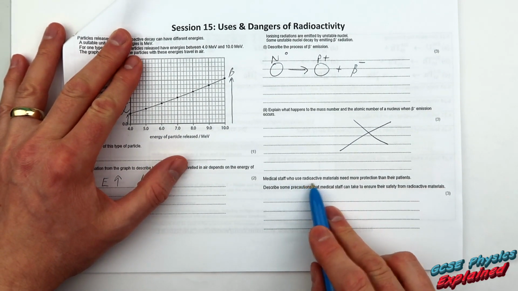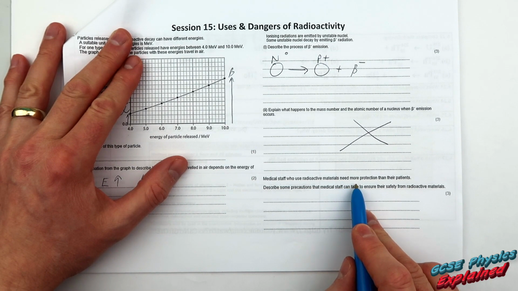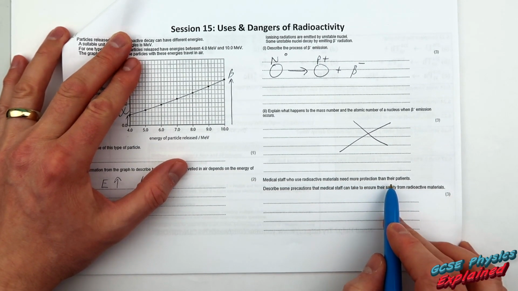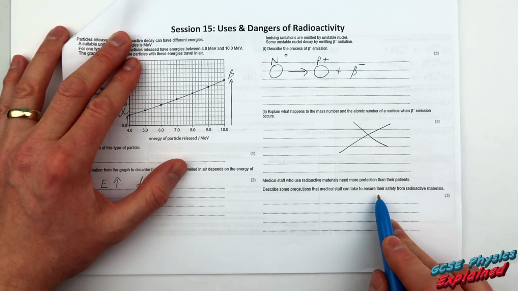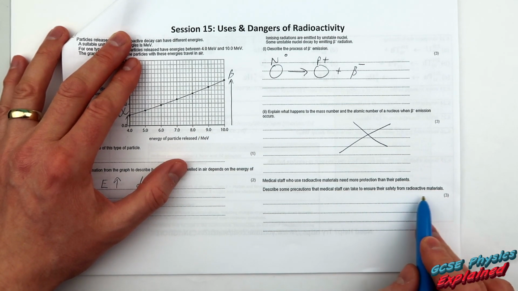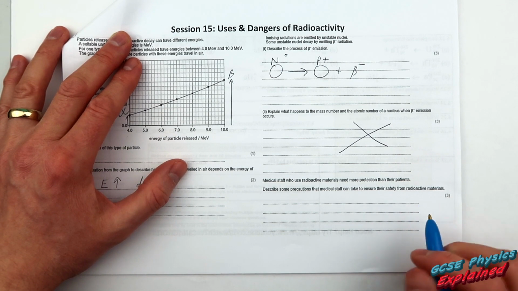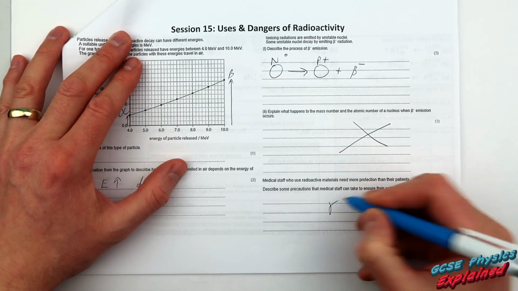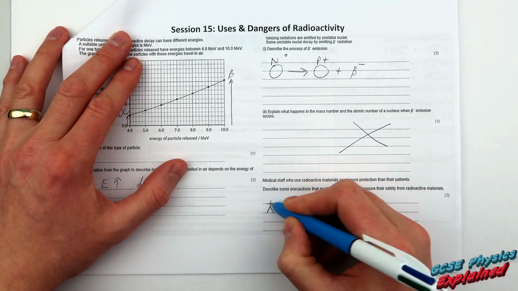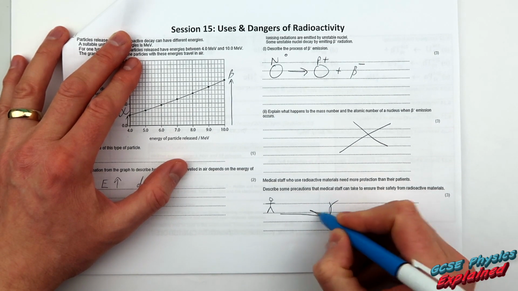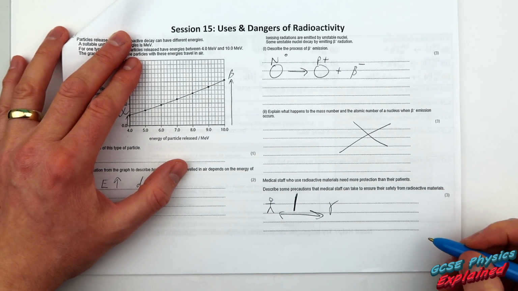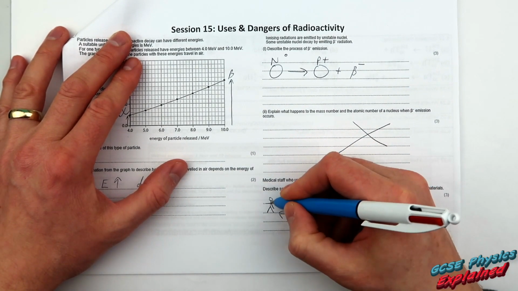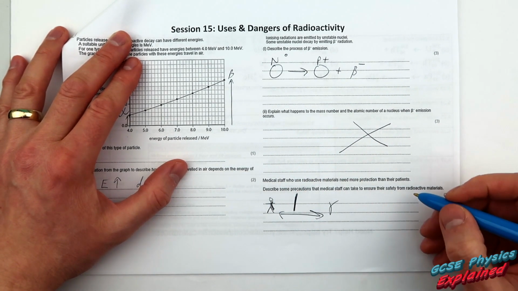Medical staff who use radioactive materials need more protection than their patients. Describe some precautions that medical staff can take to ensure their safety from radioactive materials. Right, there's the radiation. Stay away from it as far as you can. Put a shield in the way. Also wear a lead shielded apron.